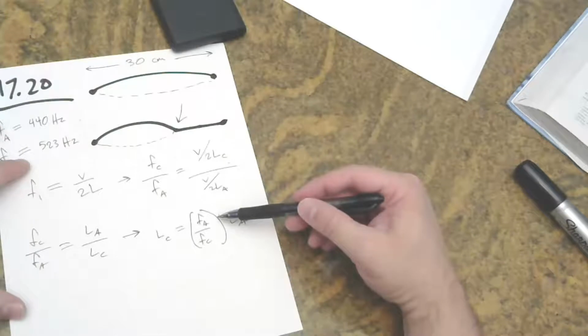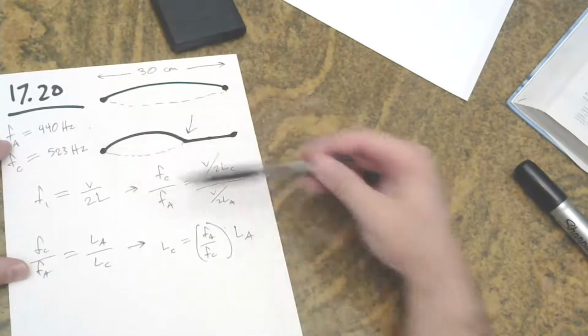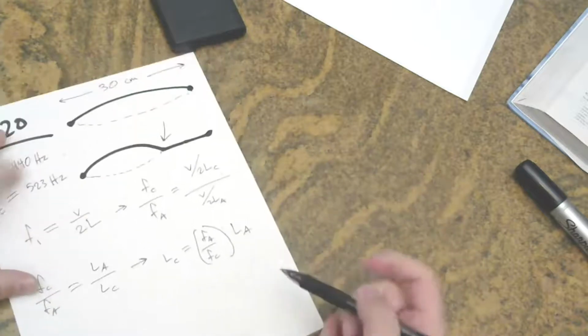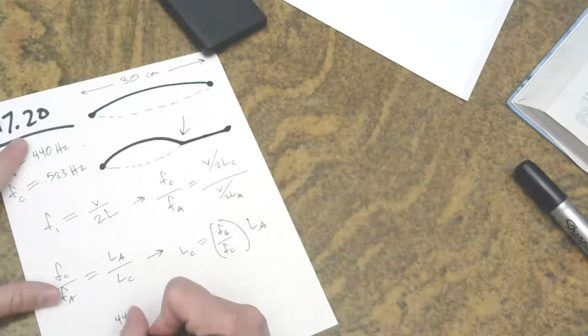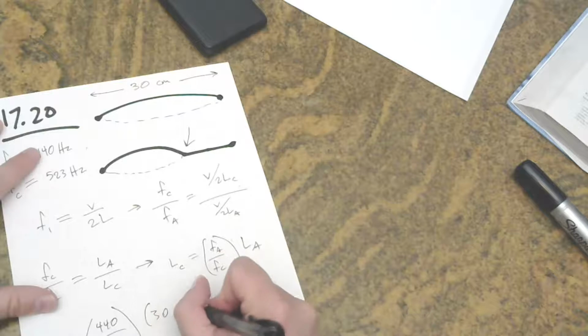Did I do this wrong? LC, no, I don't think so. Right, FA 440 divided by 523. This is a number less than 1. So the string is made shorter as expected. 440 divided by 523, and we multiply that by the 30 centimeters.